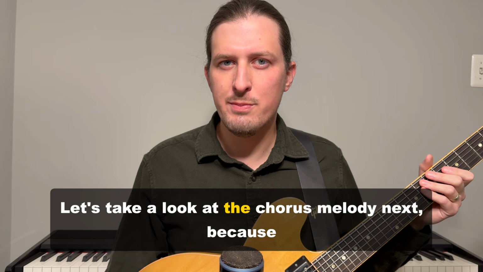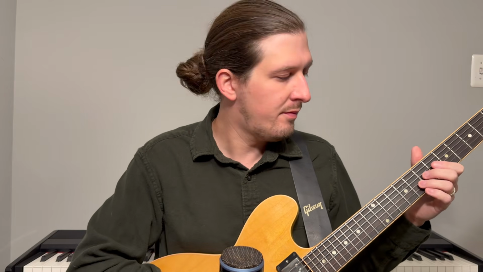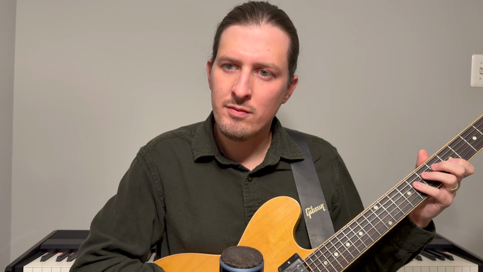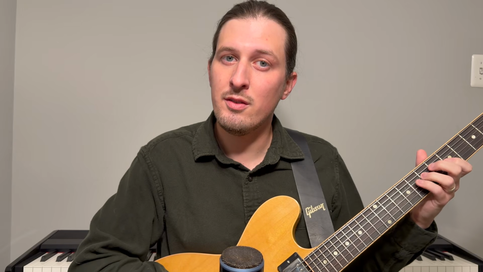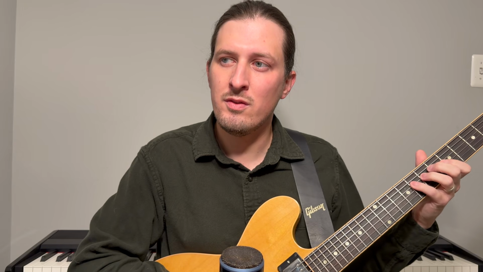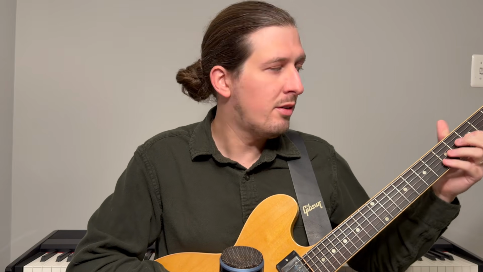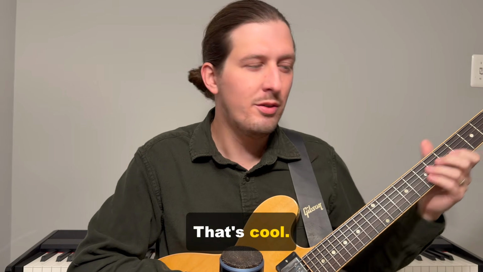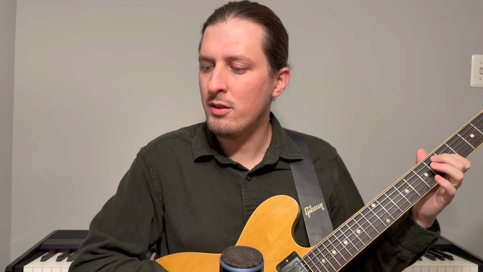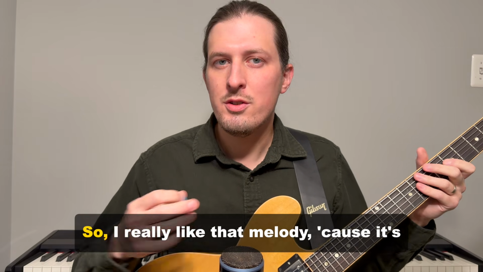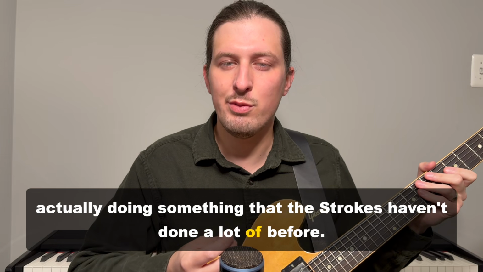Let's take a look at the chorus melody next because it actually does things that the Strokes haven't done before. Start on D, now we're going to start on C. I'm going to go back up to D. That's cool. So I really like that melody because it's doing something that the Strokes haven't done a lot of before.